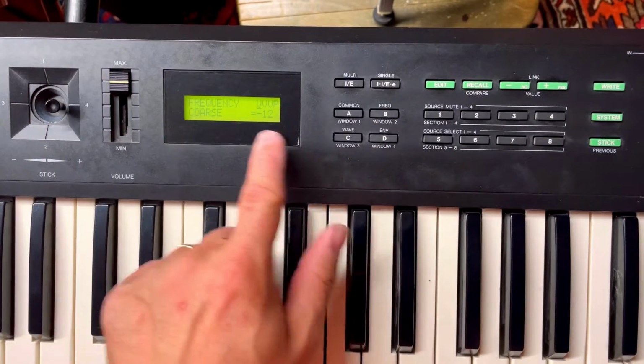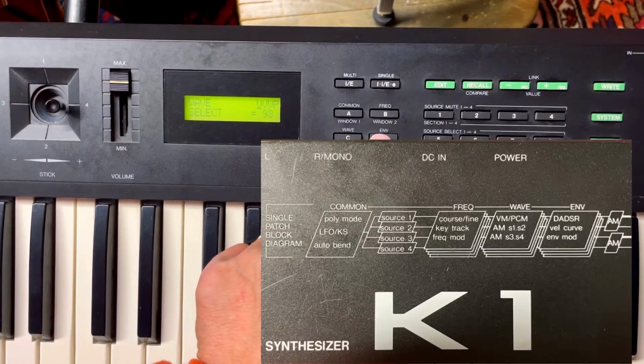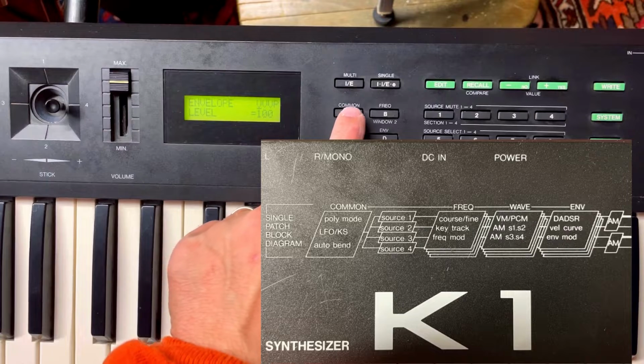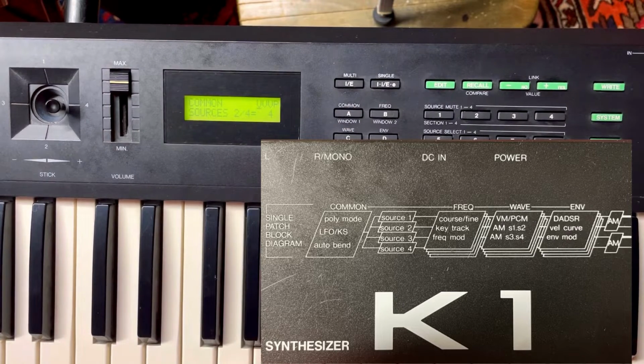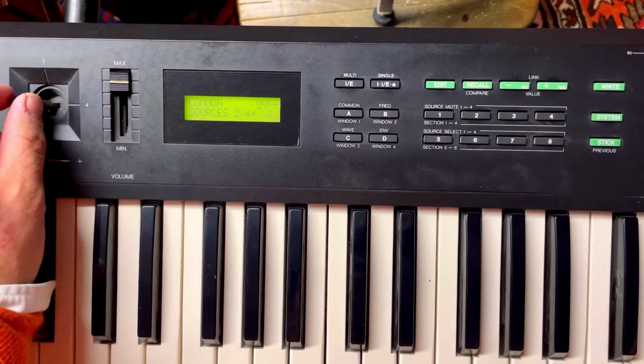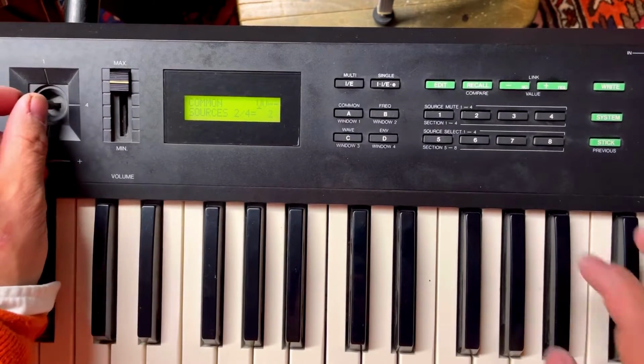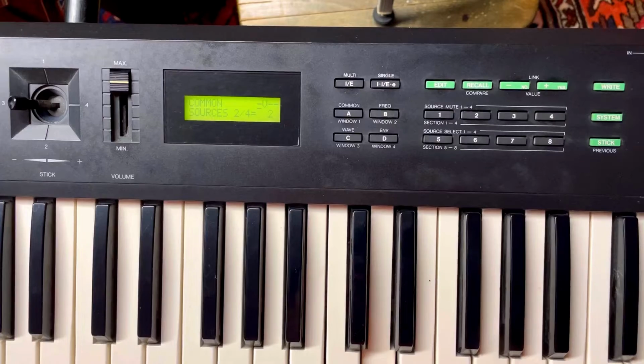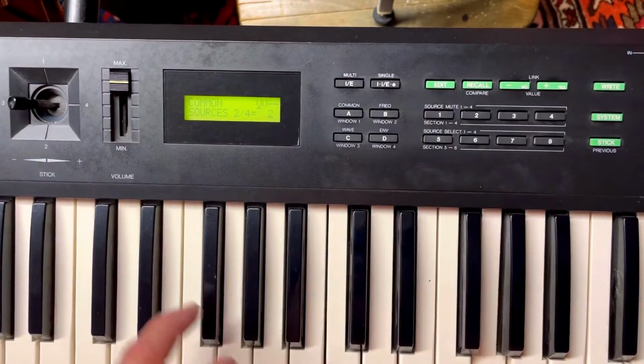But then you will go into edit, and you'll see that we have these A, B, C, D buttons. Each one of them has the common, the frequency, the wave, and the envelope, but you double click them and then you get into the effects. And I was like, where the hell are the effects on this keyboard? So now I know. And starting out, we're using the clavinet sound.